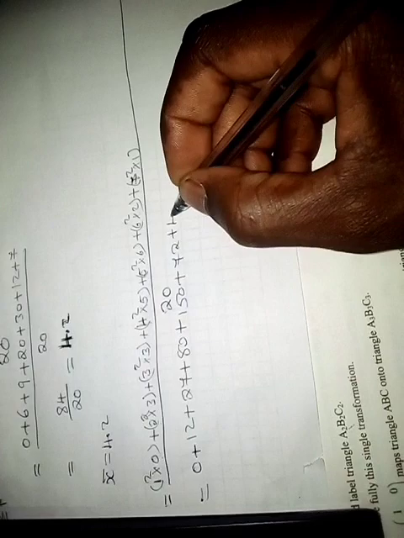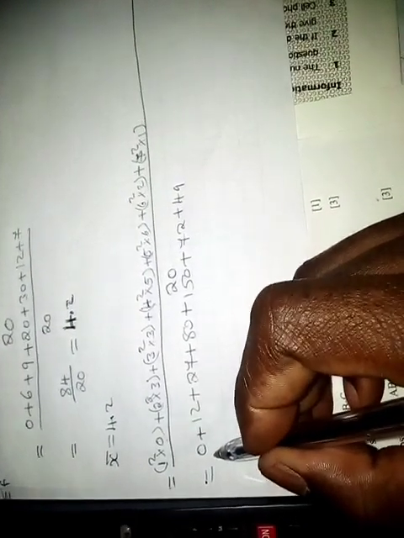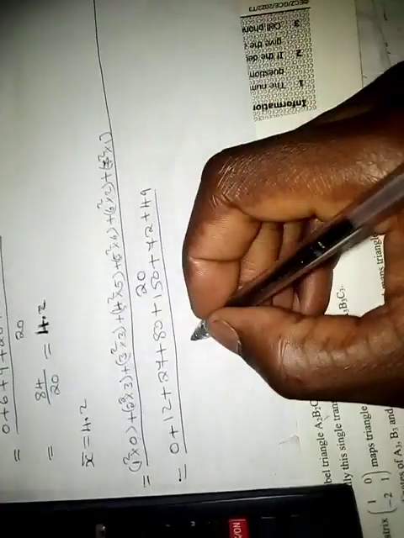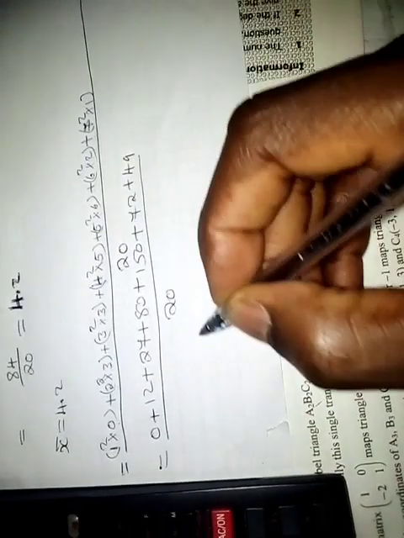So you see that in our numerator figure here, this is what we're going to have.